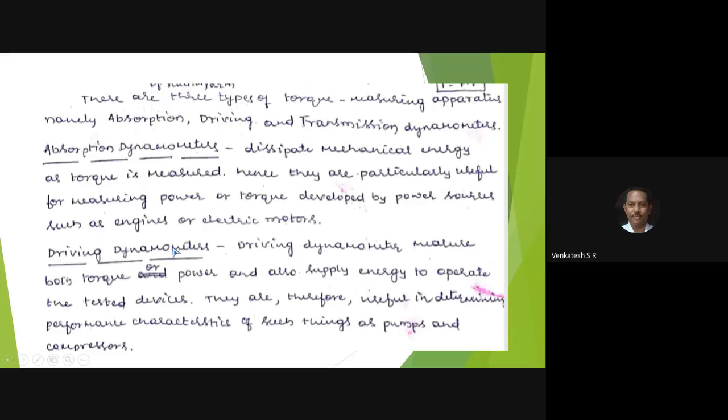And there are three types of dynamometers available for measuring torque. One is absorption, the second is driving, and the third is transmission. See, the absorption dynamometer, the name itself indicates absorption, absorbs the energy and gives the result in terms of kg meter or newton meter.